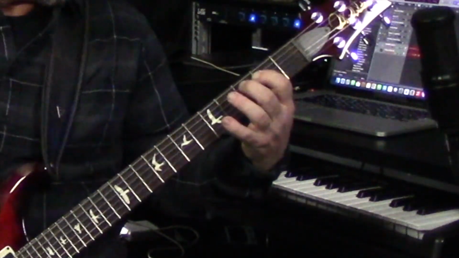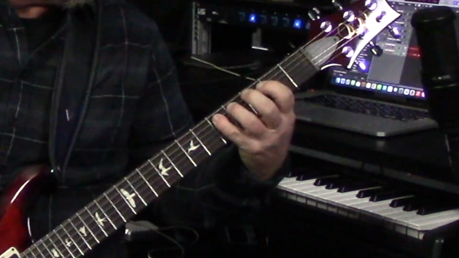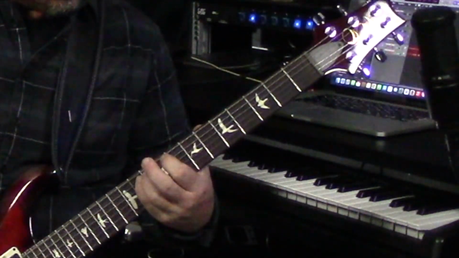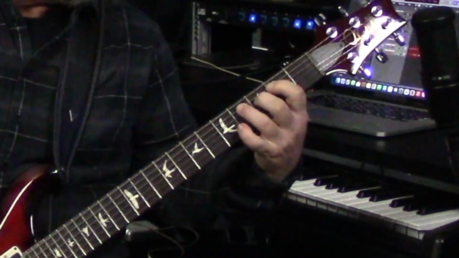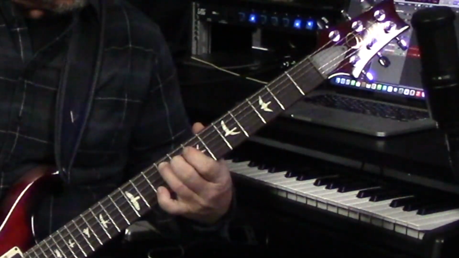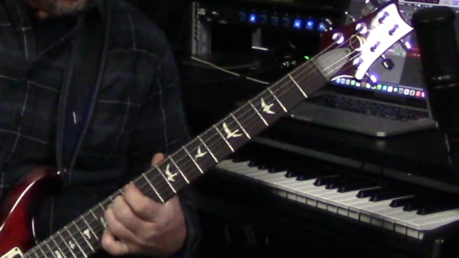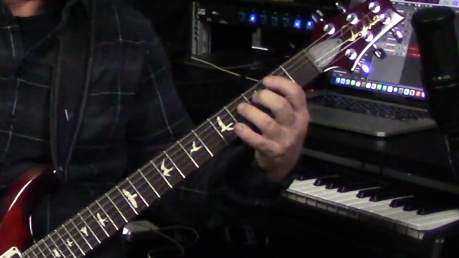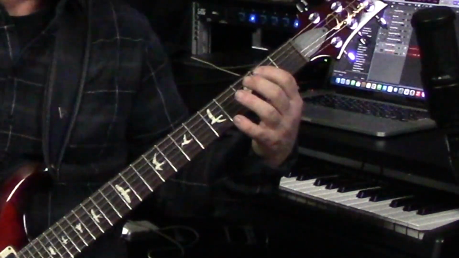Alright, but if we look at that linear form. Okay, but we don't have to go that far. We're just going to use like the first 4 or 5 notes. So.